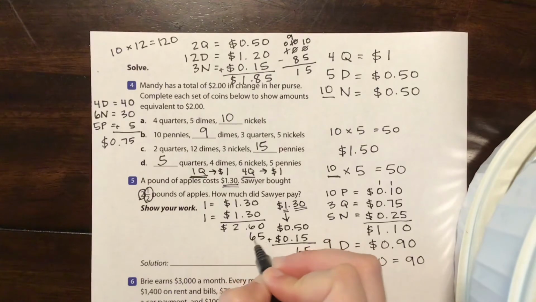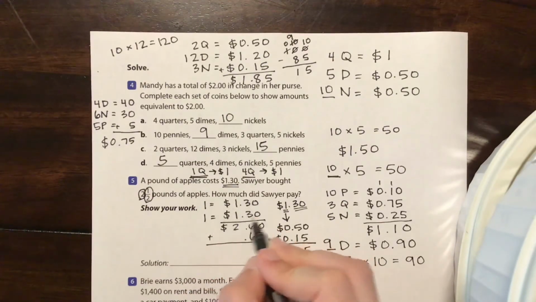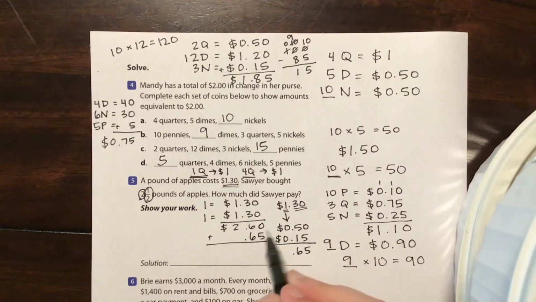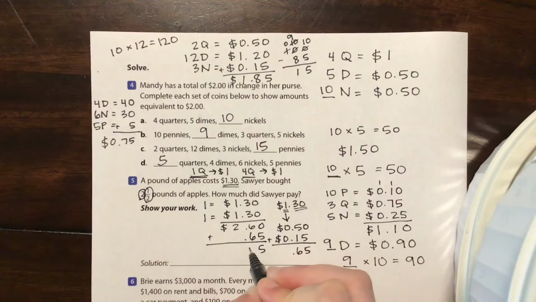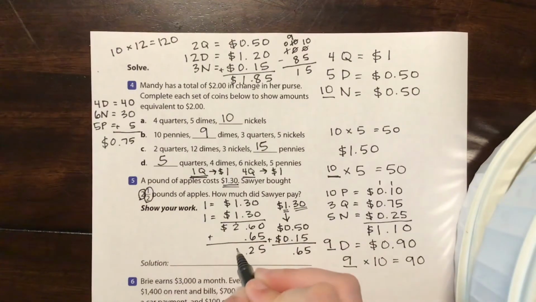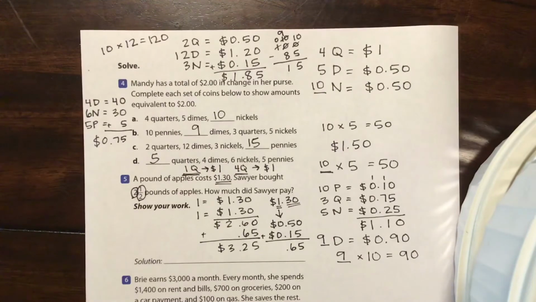So we'll add that over here to the 2 pounds that we already have, because we added 1 pound, 2 pounds, and got this amount. Now we're adding that 1/2. And the total would be $3.25.